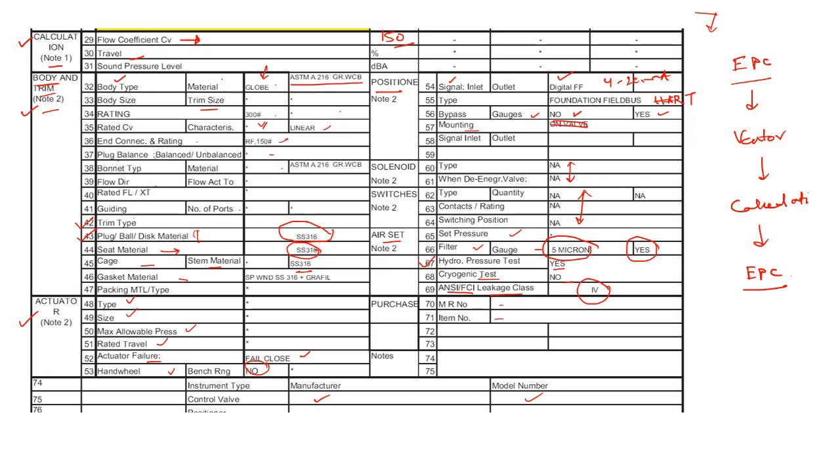So this is an overall brief overview of the control valve datasheet. Hope you have understood how to read the control valve datasheet and what the different components of it are. Thank you.